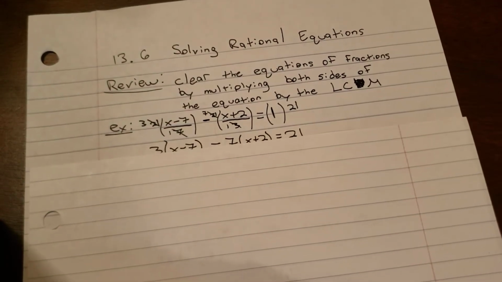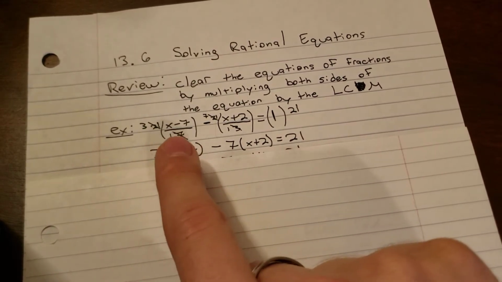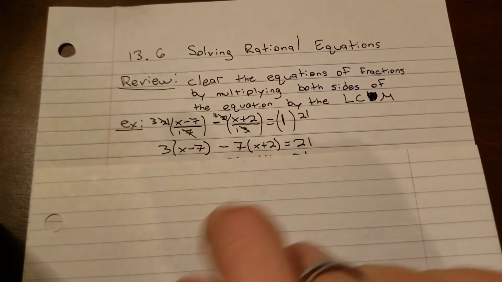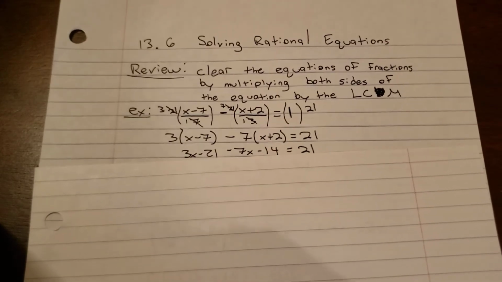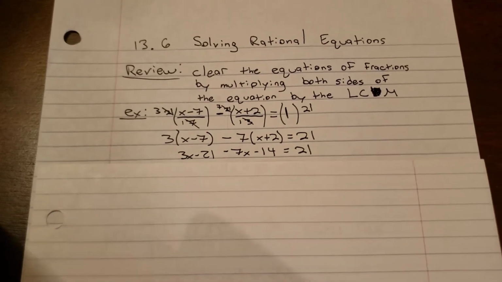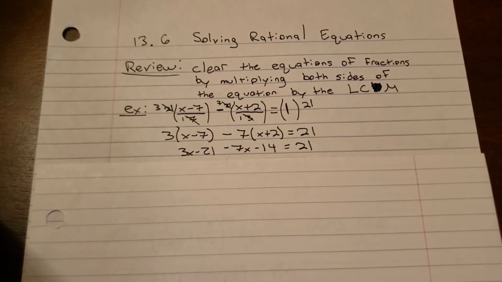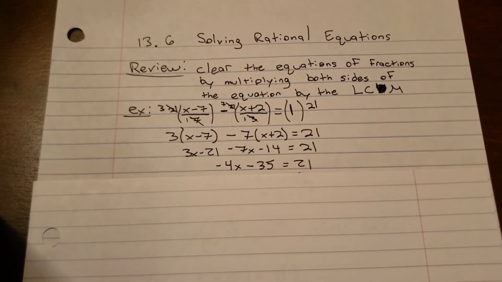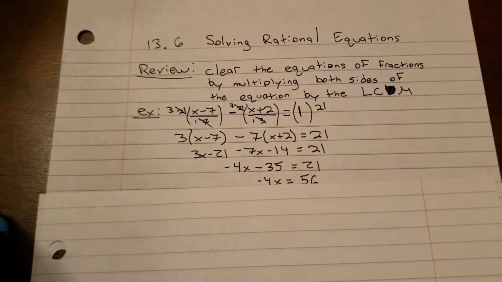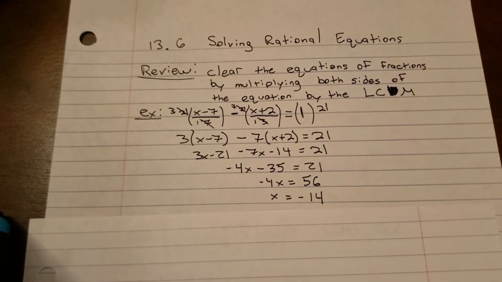Okay, so let's see what that leaves us with. 3 times x plus 7, that's what we have left there. Our denominator is now 1, so I don't even need to write that. Here I've got 7 times x plus 2 equals 21. Now all I'm going to do is simplify. I'm going to combine some like terms, and I'm going to solve for x. After combining my like terms, I get negative 4x plus 35 equals 21. I'm going to add 35 to both sides. Then I'm going to divide by negative 4. I've got my x.